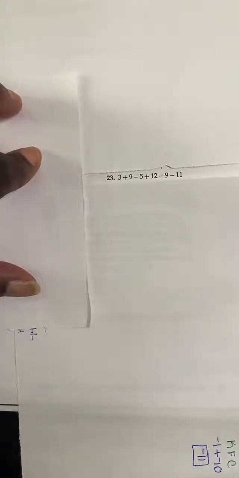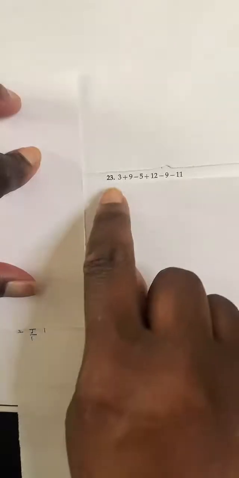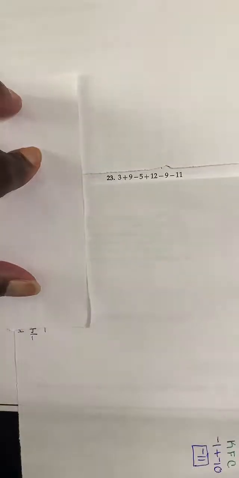That's a new word. Positivity. That's going to be happening in here. So give this bad boy a try. Let's see what you got. 3 plus 9 minus 5 plus 12 minus 9 minus 11. And do not use a calculator.